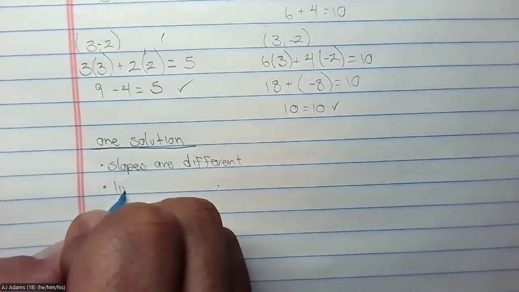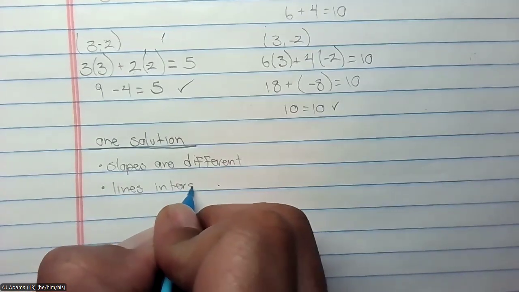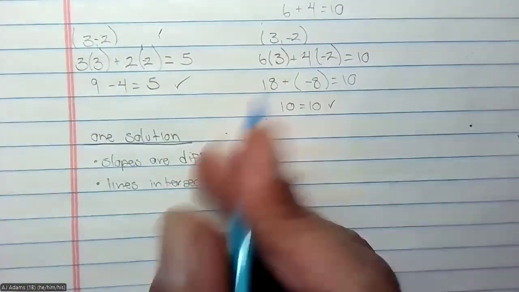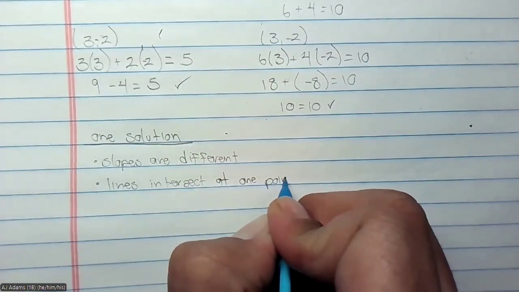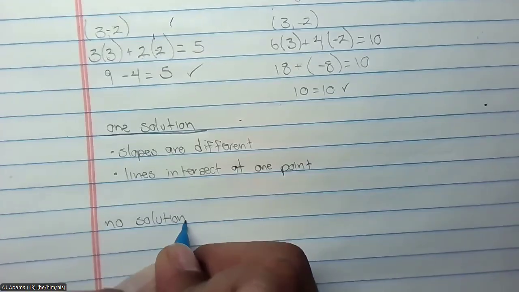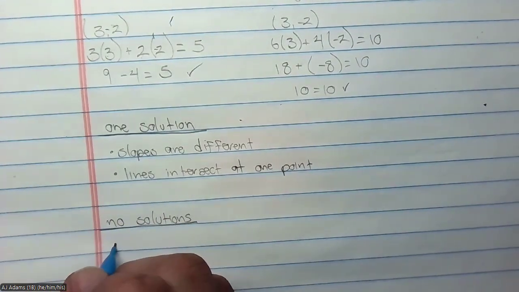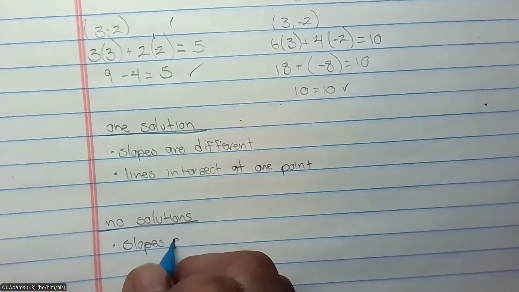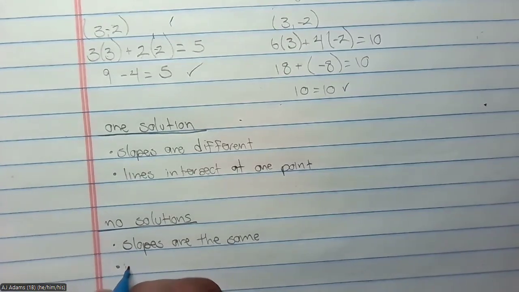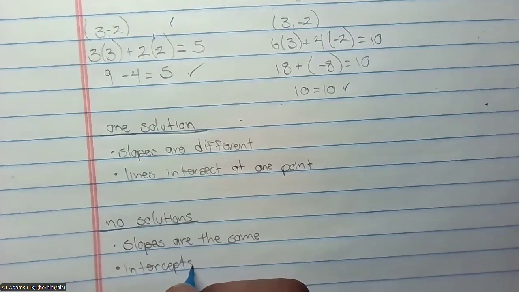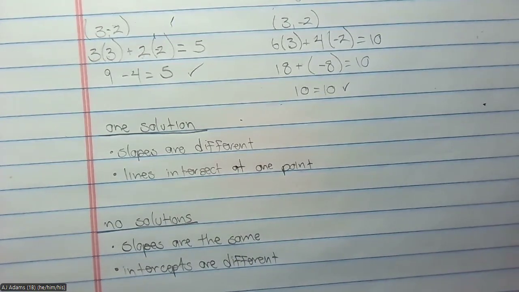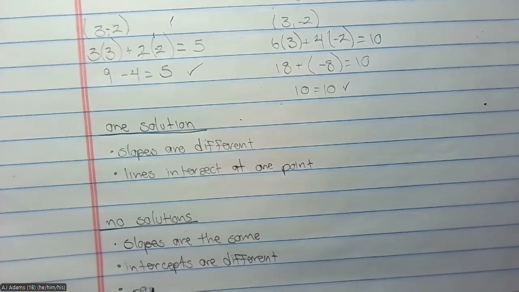And that means that the lines intersect in exactly one point. Again, we've seen that there can be no solutions. That's when slopes are the same, intercepts are different. These describe parallel lines that will never meet.